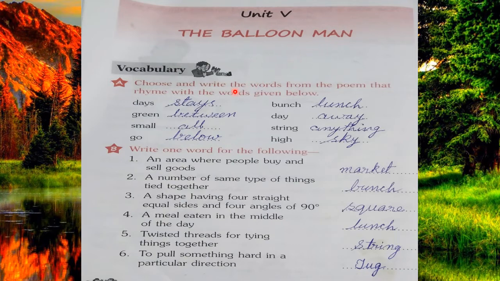So, let's start it. The first question is vocabulary. Vocabulary means word meaning. Okay. So the first question is: choose and write the words from the poem that rhyme with the words given below. Class, here in this question there are some words, and you have to write their rhyming words from the poem, The Balloon Man.